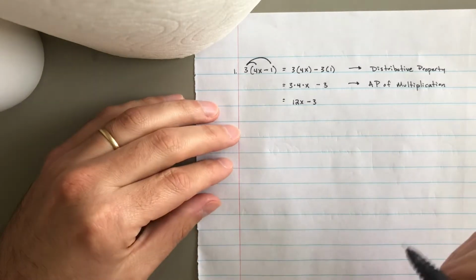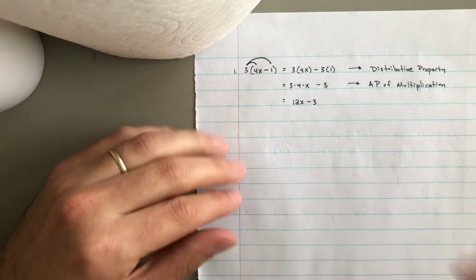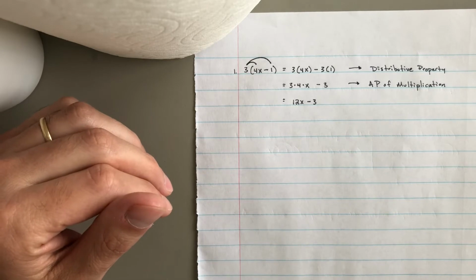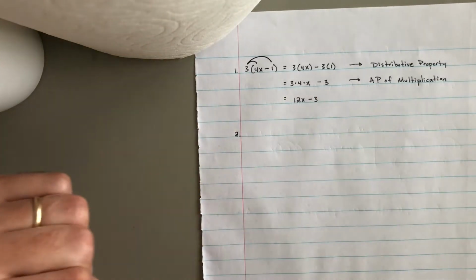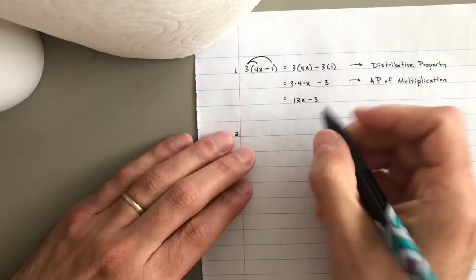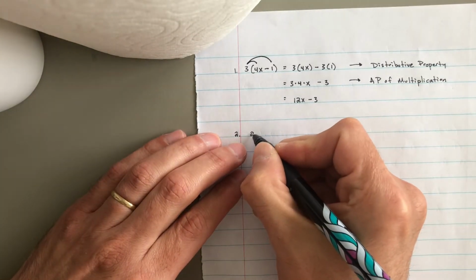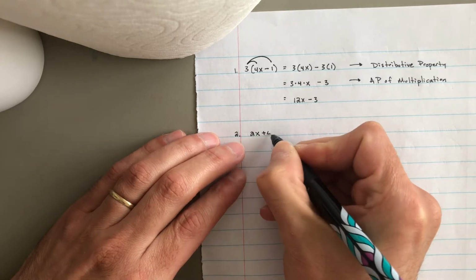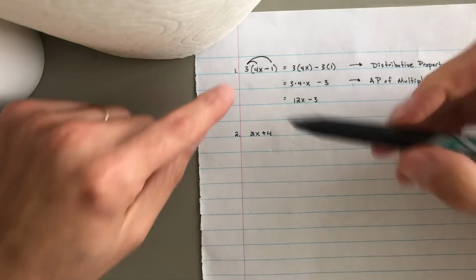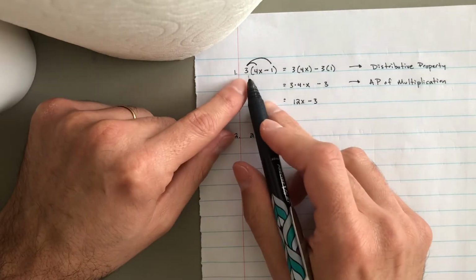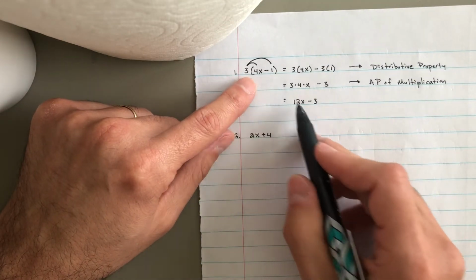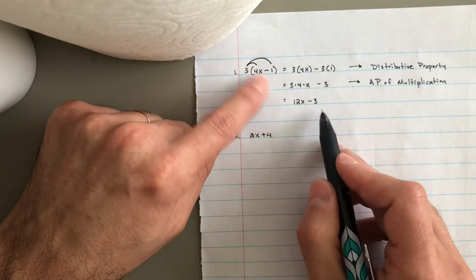Now let's use the distributive property and work backwards. This is the part where it could be a bit tricky. So let's say we had 2x plus 4. We want it to look like this. Remember, these two are equivalent. This 3 times 4x minus 1 is equivalent to 12x minus 3. They are the same thing.